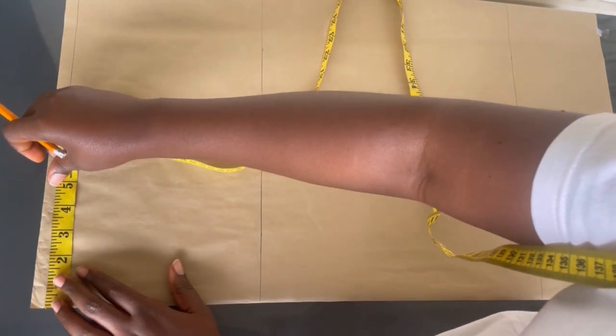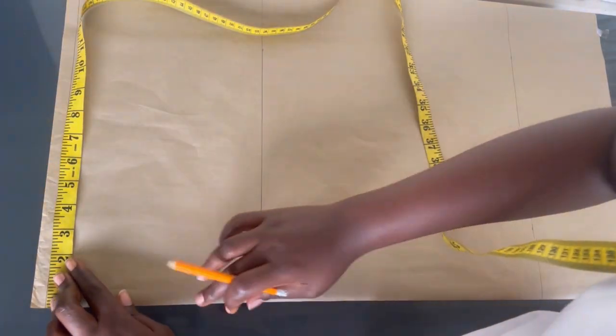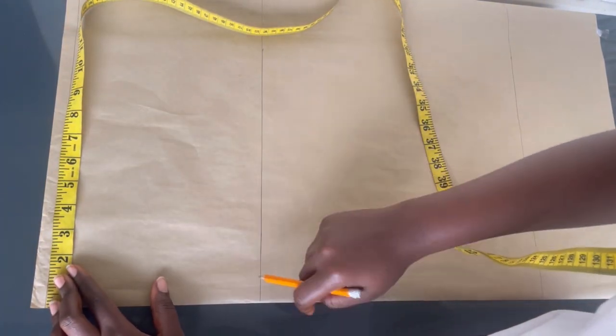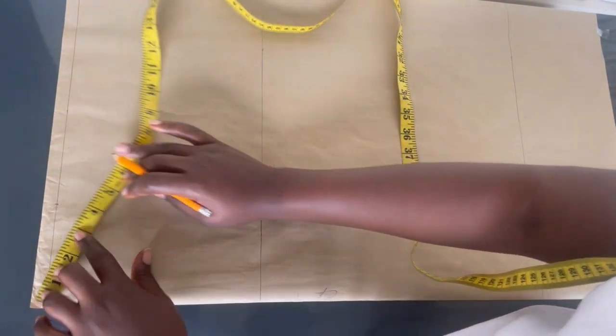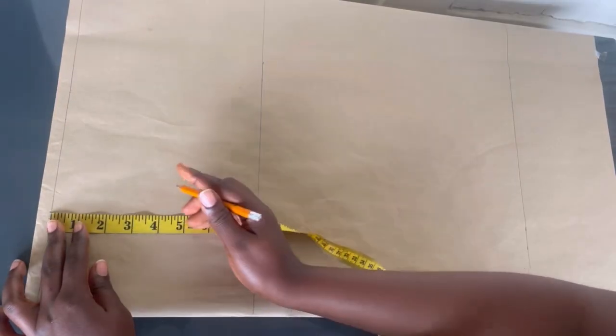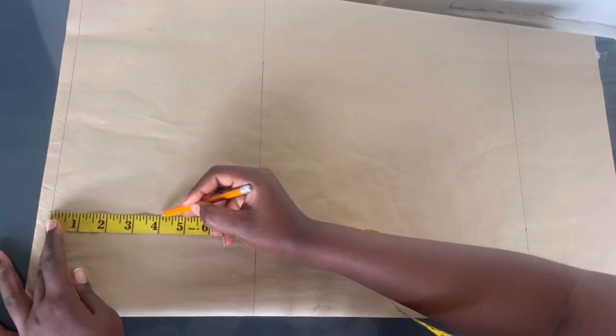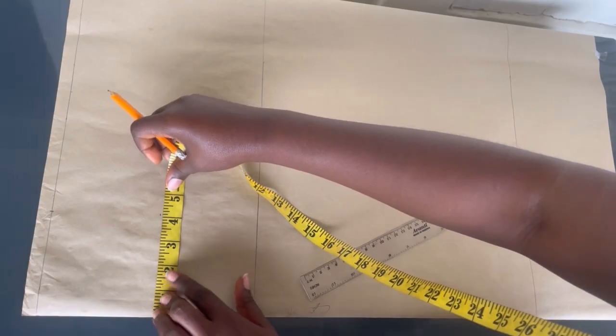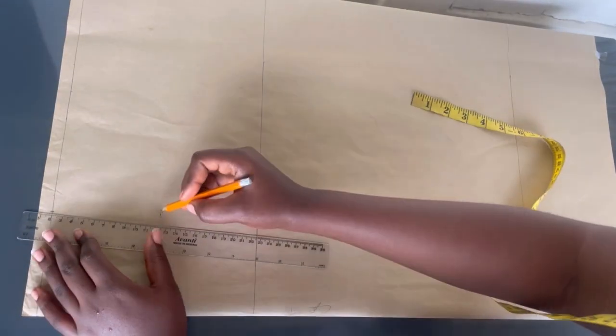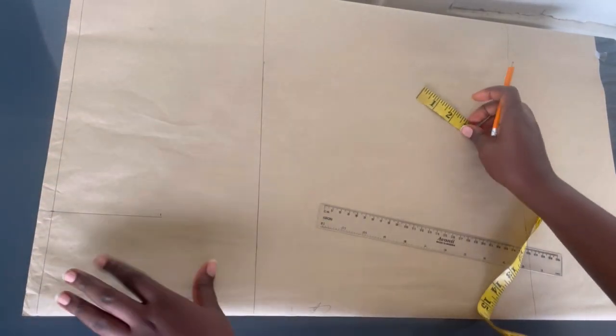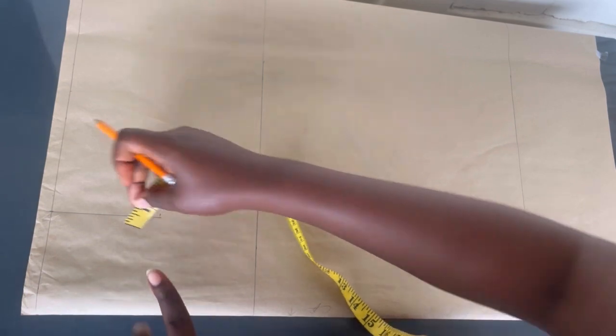Now moving back to the waistline, I'm going to mark the dart, which is 4 inches. Take note that this is the center front. So I've just marked the bust span measurement divided by 2, which is 4 inches from the center front inwards. Now the length of the dart I used here is 4 inches, which is wrong. I wanted to just try something out, but I changed it eventually. We're going to see that much later.